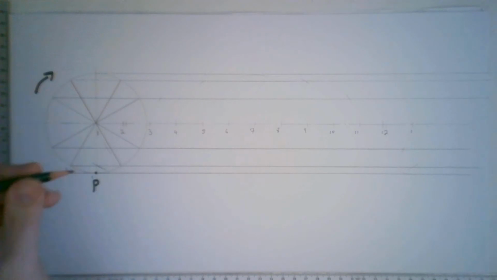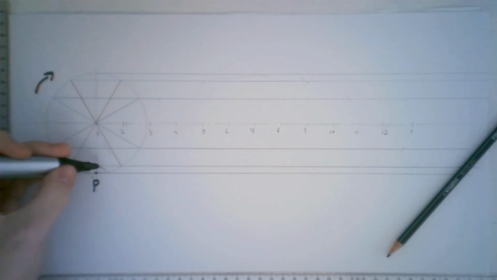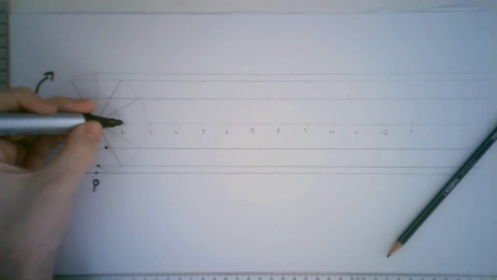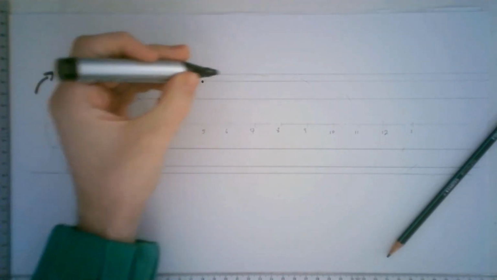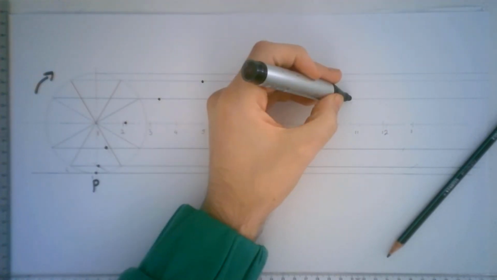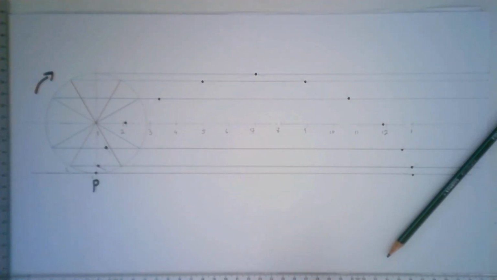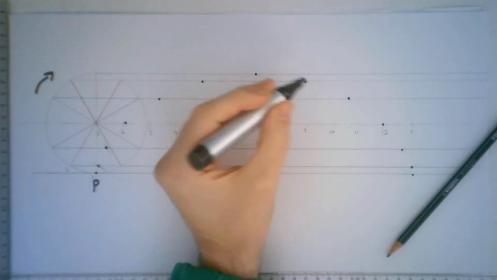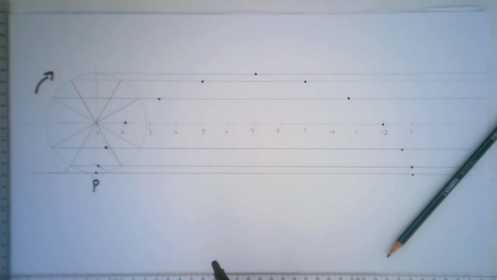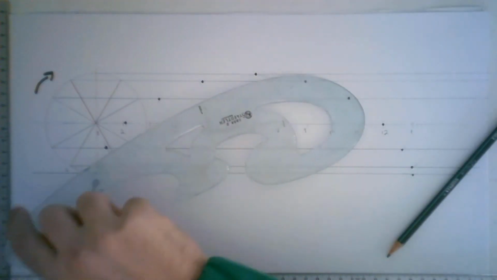Okay, so these are the points of the cycloid that we just located. And now we can join them either through freehand or through the use of French curves like these.